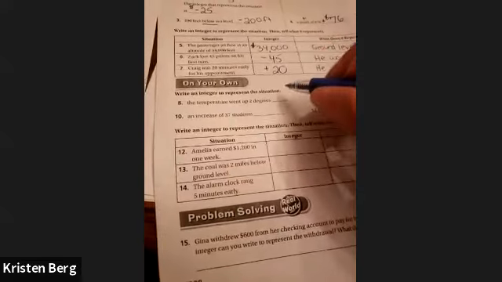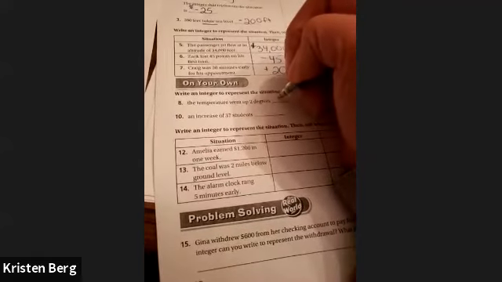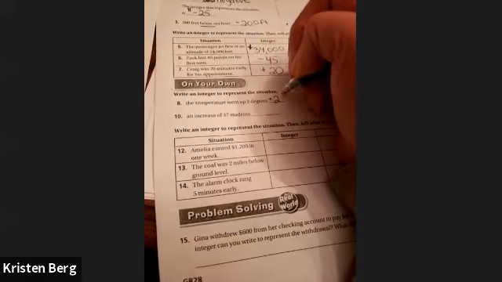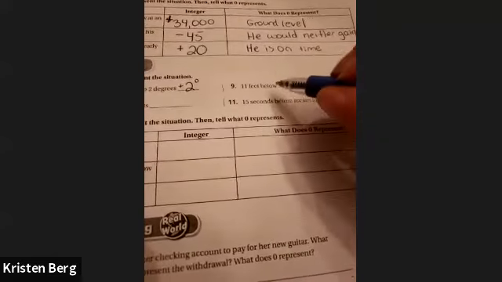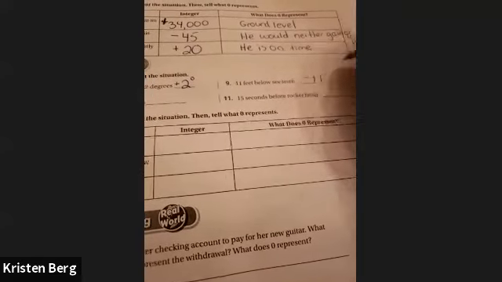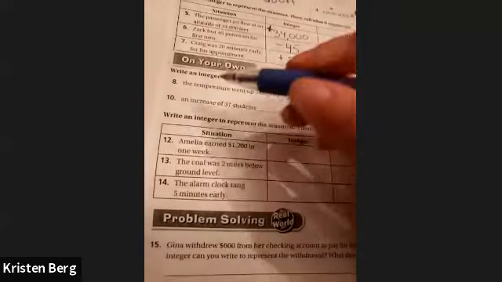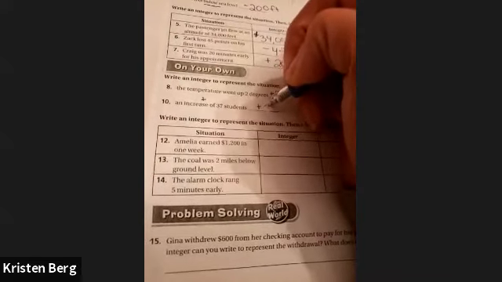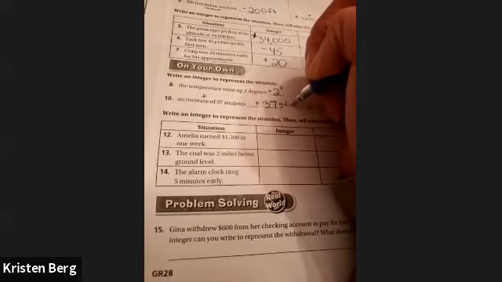Write an integer to represent the situation. The temperature went up 2 degrees. Well, if it goes up 2 degrees, you could say plus 2 degrees or just 2 degrees. It is 11 feet below sea level. Well, below means negative 11 feet. An increase of 37 students. Well, increase means you are adding 37 students. So that is a positive 37 students.